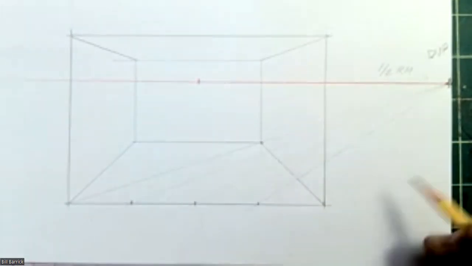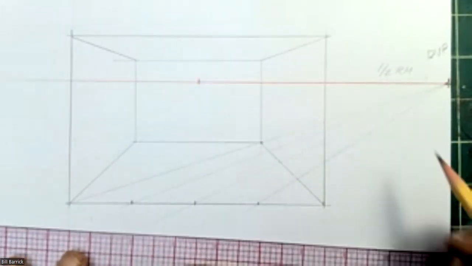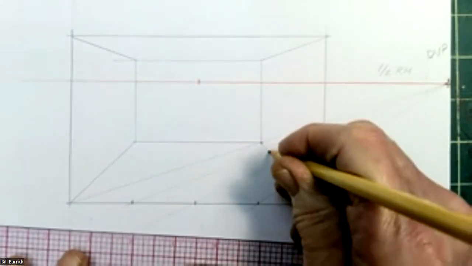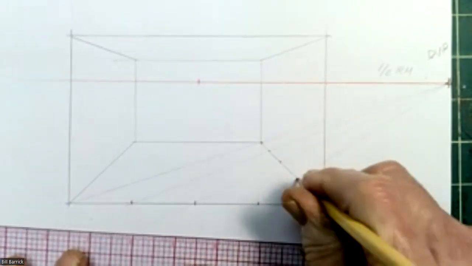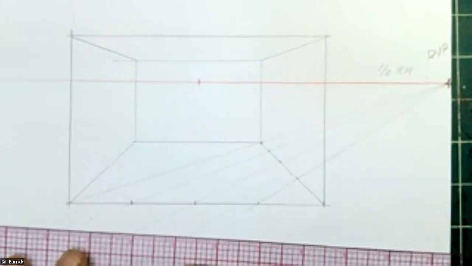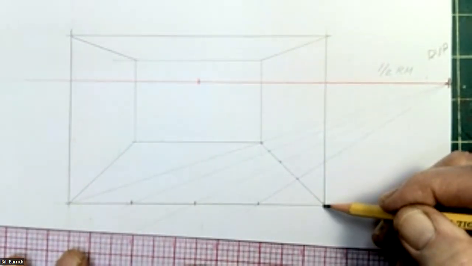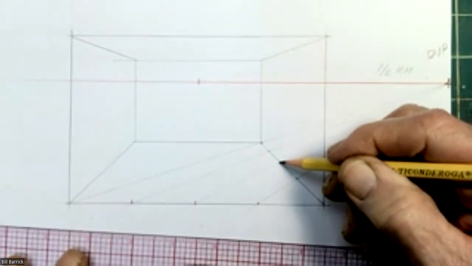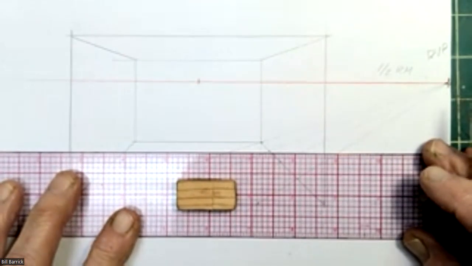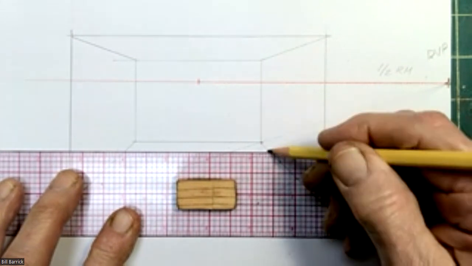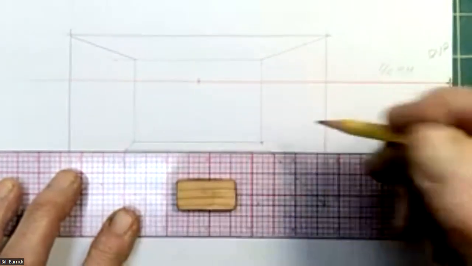So now, these are the points that I'm interested in right here. Can you see those? Can you see how they get smaller as it recedes in the distance? So this is the horizontal portion of the grid. I'm going to draw this in darker now.